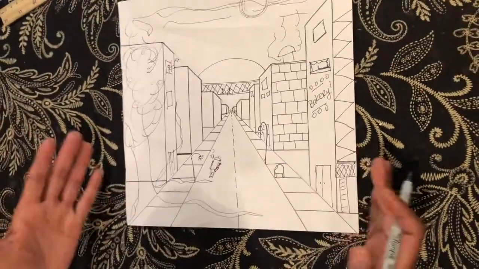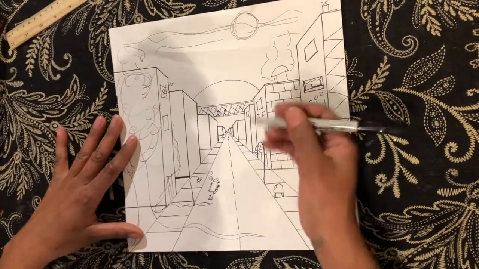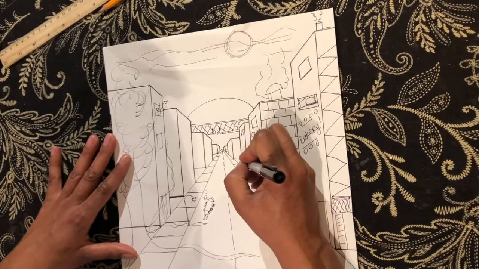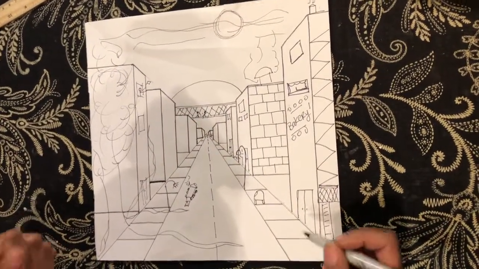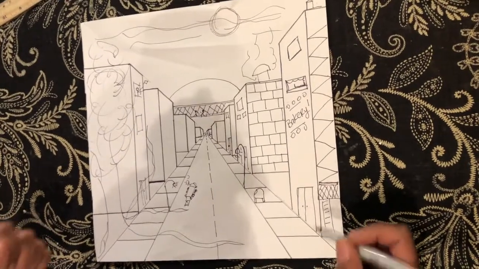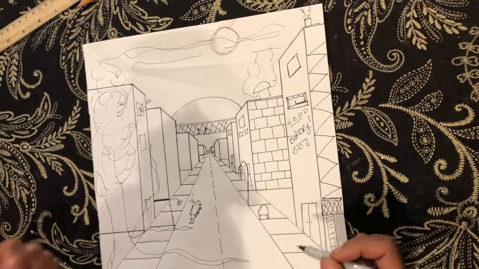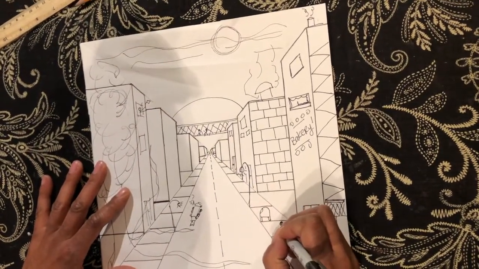Okay, so you get it. Just go on and on and on until your whole entire city is full. What else could you think of? What else can we think of to put on the street? We've got street lamps, we've got cars, we've got windows and doors and buildings and bridges. We need people. So you can make your people stick figures.